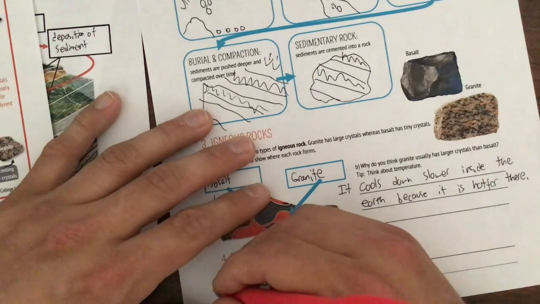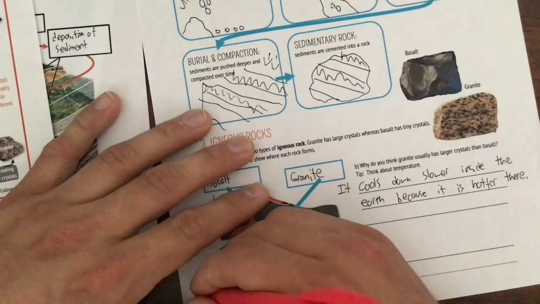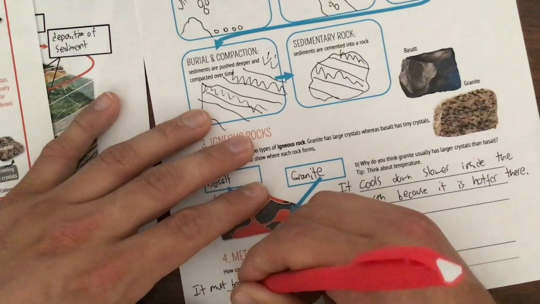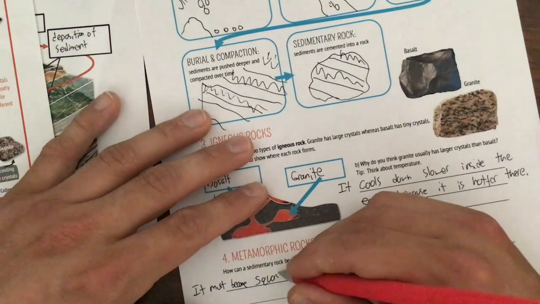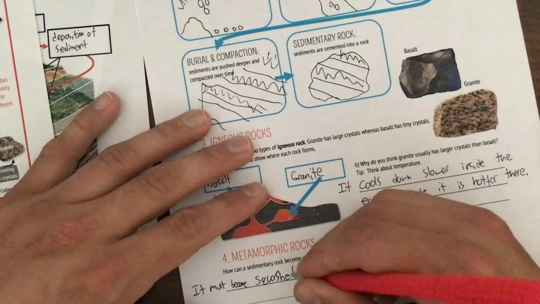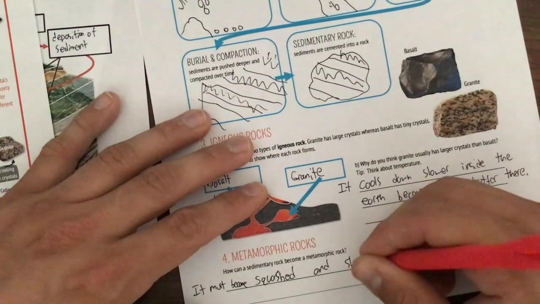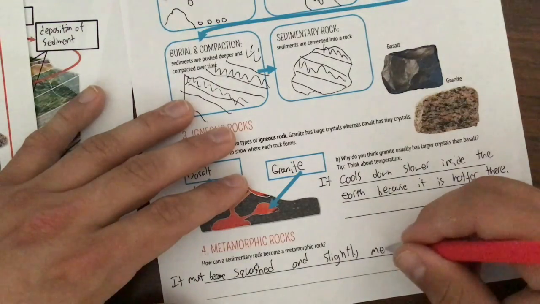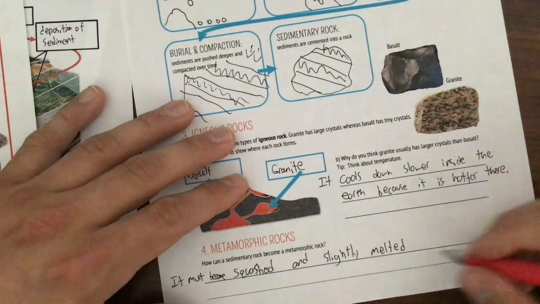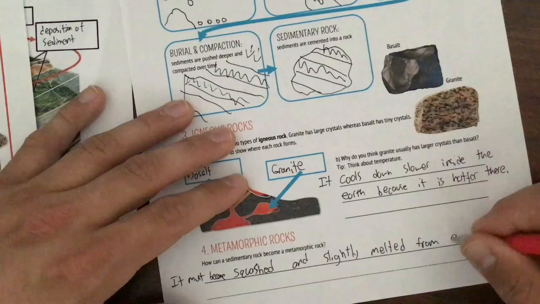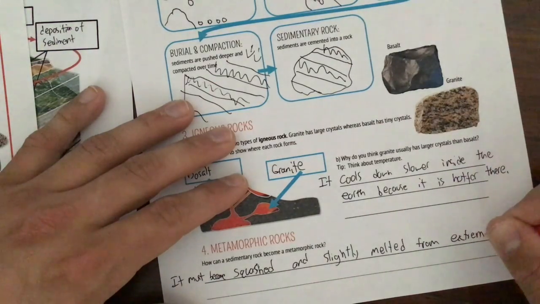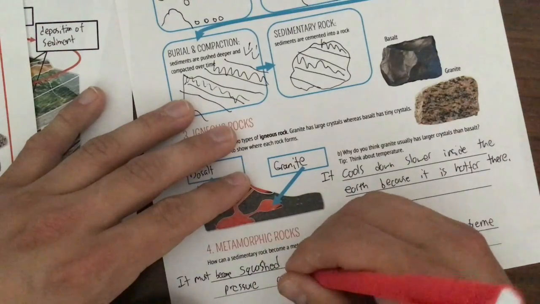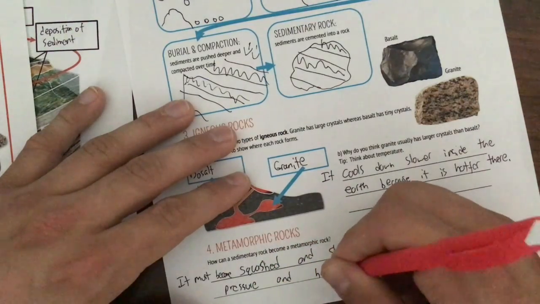Squashed. It must become squashed. I like that word, squashed. And slightly melted from extreme pressure and heat.